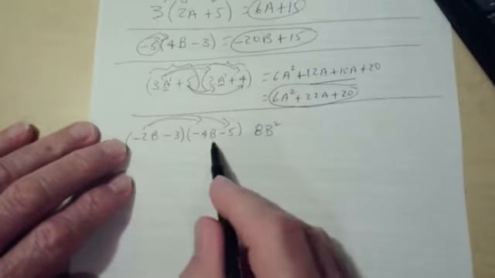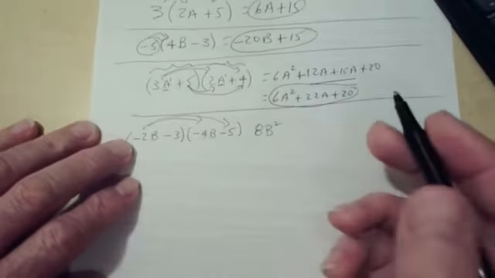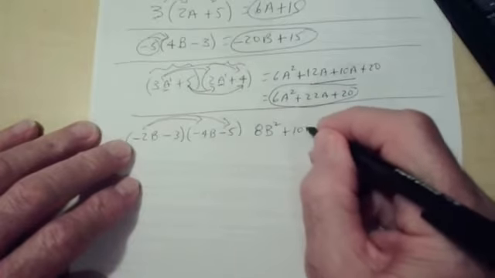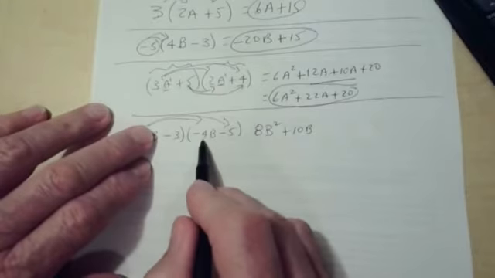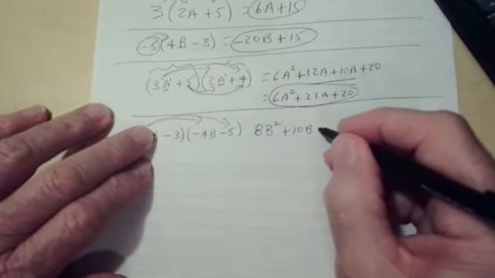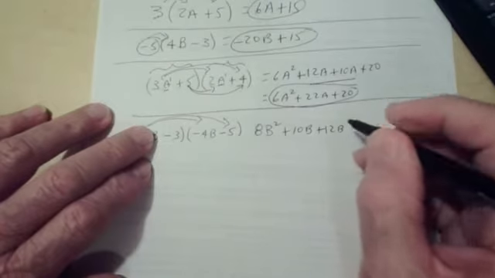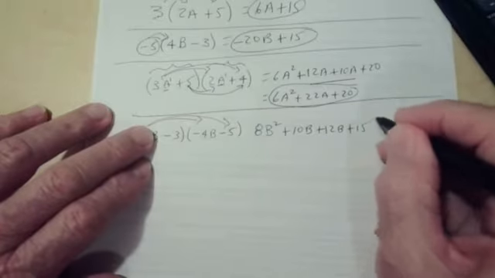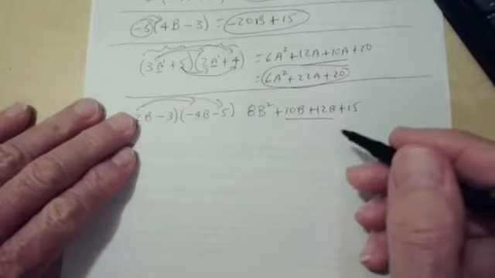Okay, b times b, b squared. A negative 2b times a negative 5, again, negative times a negative is a positive 10b. And negative 3 times negative 4, negative times a negative is a positive 12b. Negative 3 times negative 5 is a positive 15. And again, the middle two terms are common.